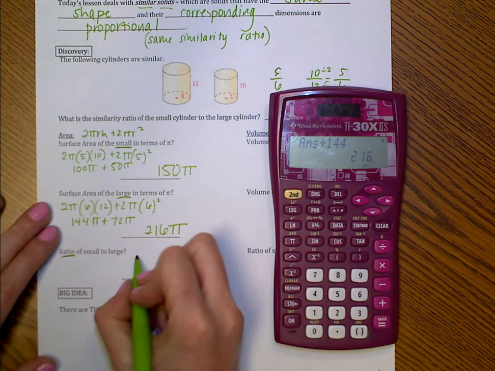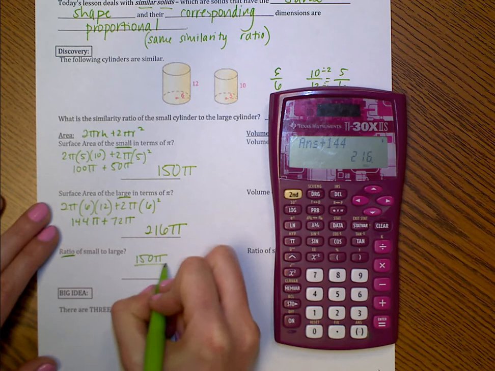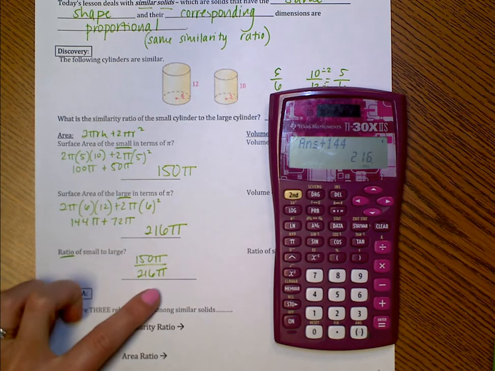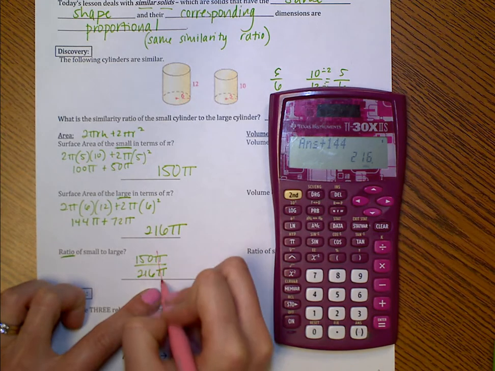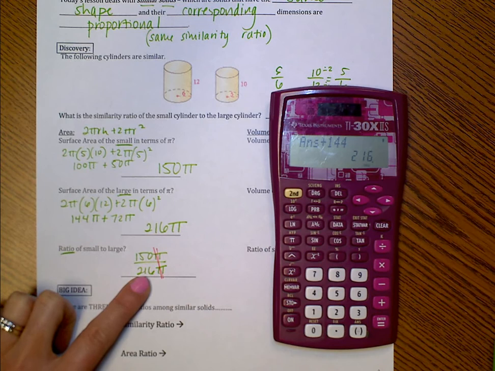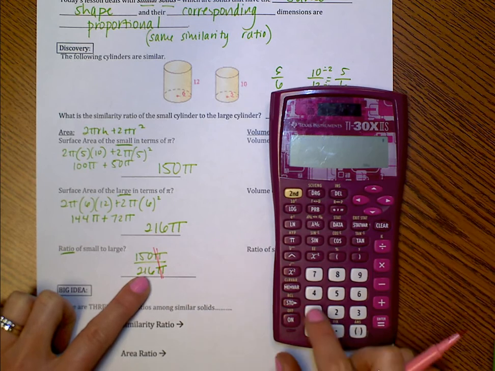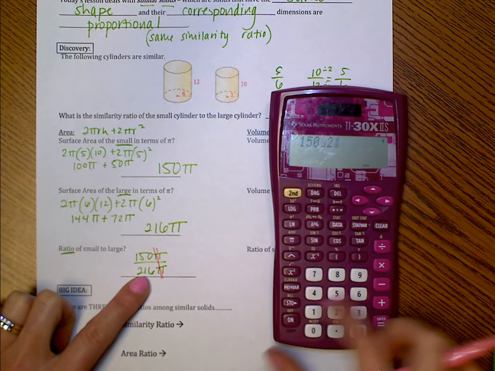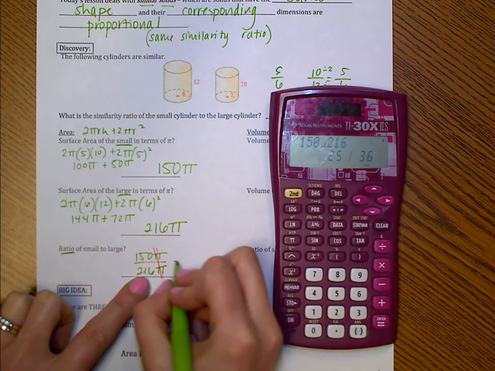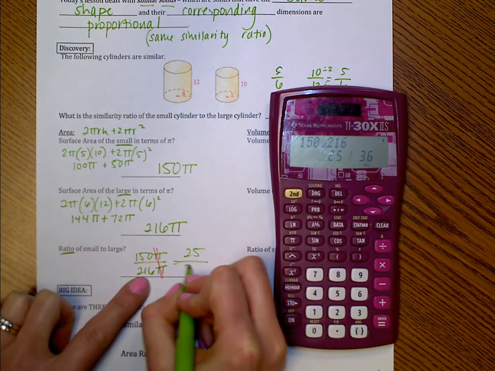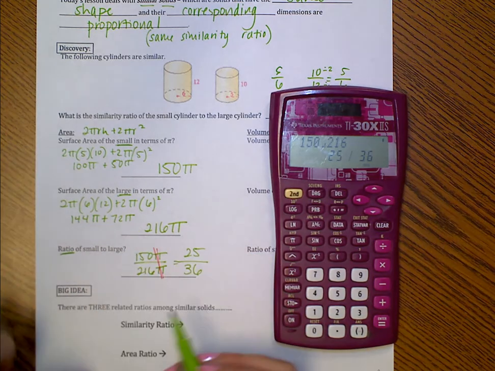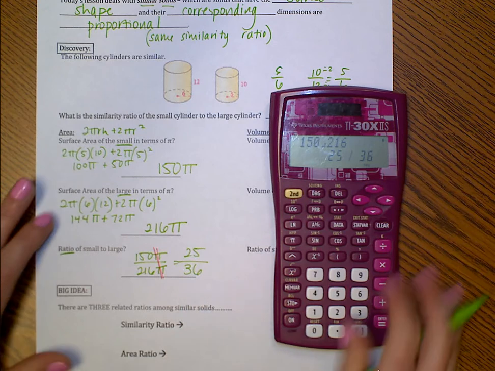So I'm just going to make a fraction out of those two numbers and reduce it, always reduce. The pi's cancel, and I want to simplify 150 over 216. If you have a calculator like mine, if you type it in as a fraction, it'll automatically reduce it for you, which is so convenient. The area ratio of these two is 25/36.